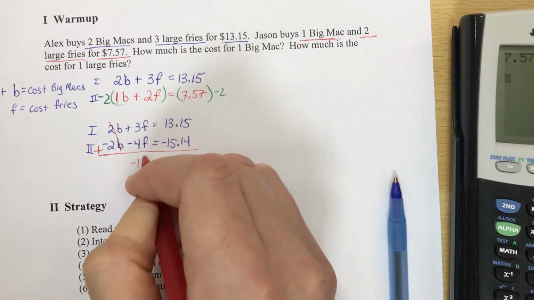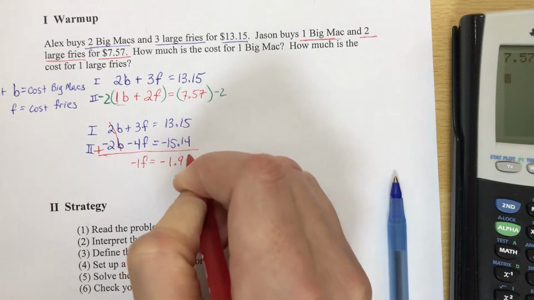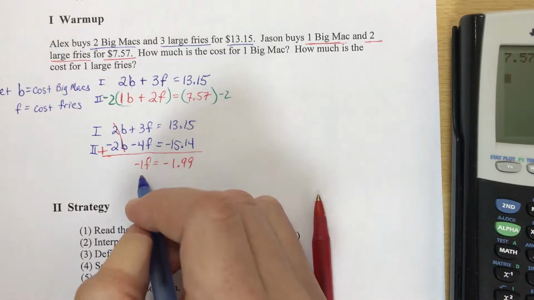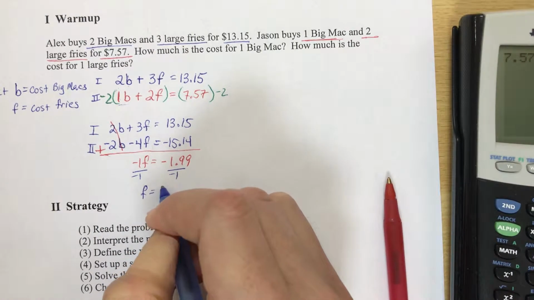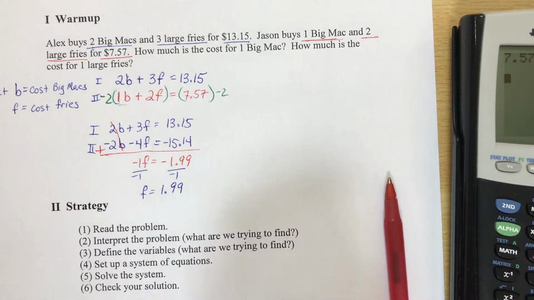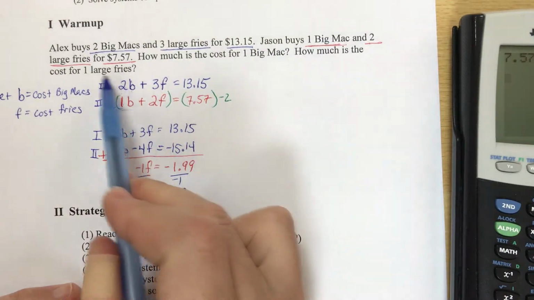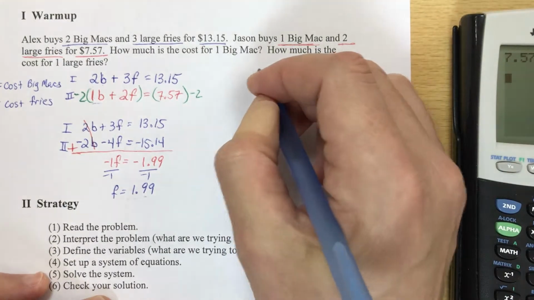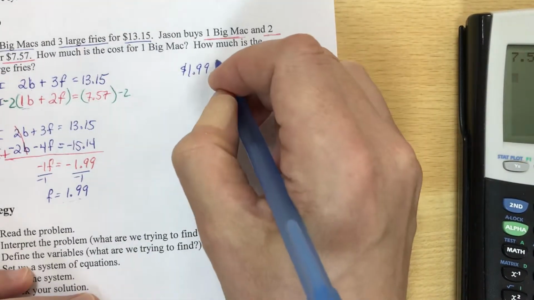That would be negative 1f equals negative $1.99. Now we're almost done here. We want positive 1f, so we'll divide by negative 1. F equals 1.99. Okay, so how much is the cost of one large fries? Large fries is $1.99.